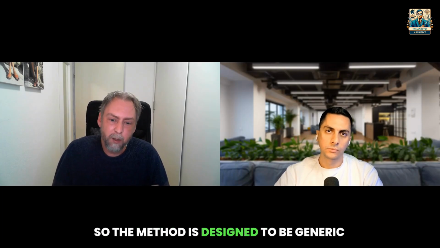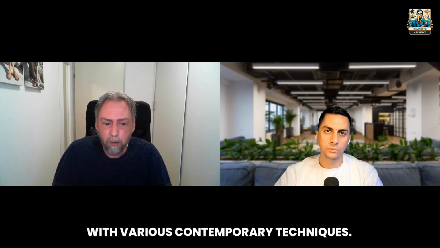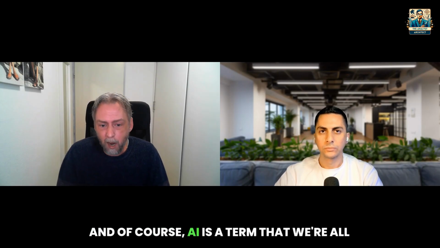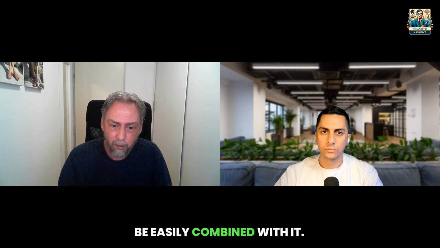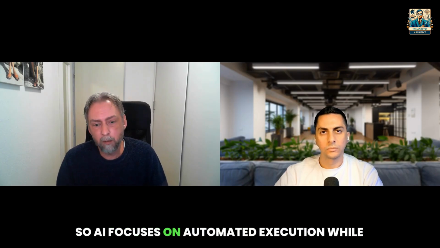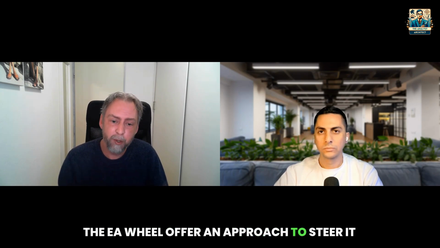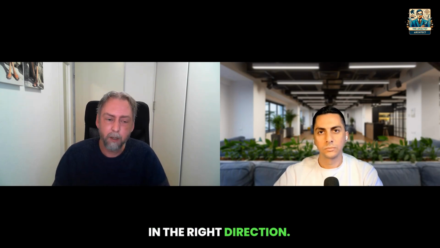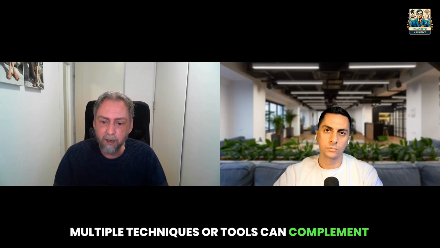So the method is designed to be generic enough to be used in different scenarios with various contemporary techniques. And of course, AI is a term that we're all happy to use these days. And like I'm just showing you, the method can be easily combined with it. So AI focuses on automated execution, while the EA wheel offers an approach to steer it in the right direction. So in this way, multiple techniques or tools can complement each other.